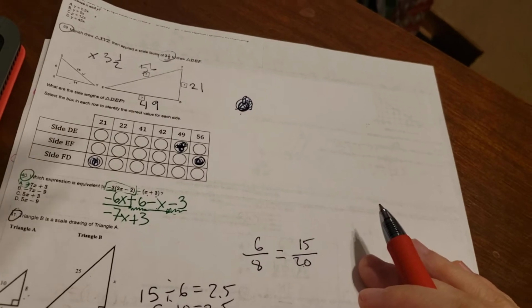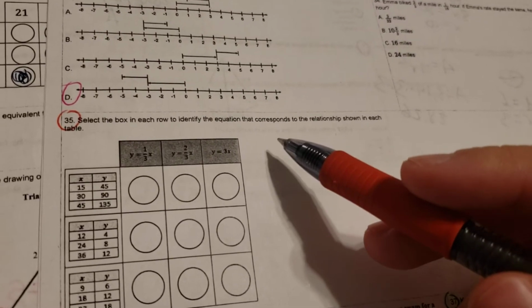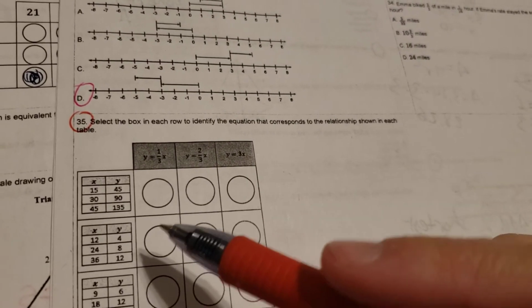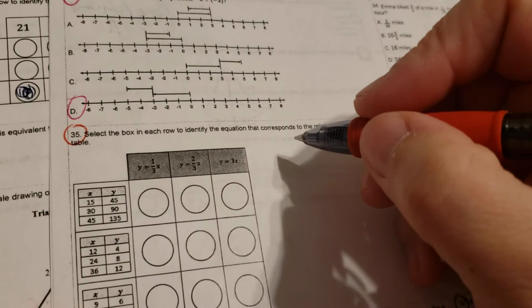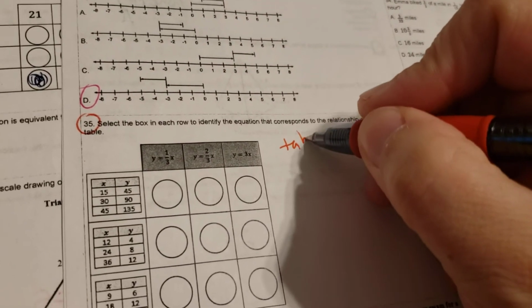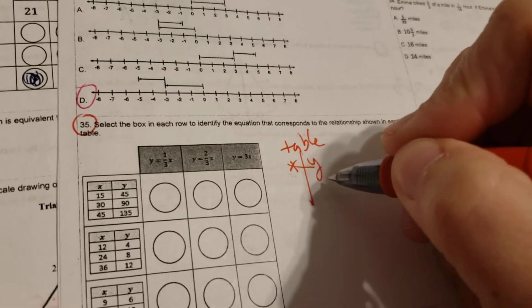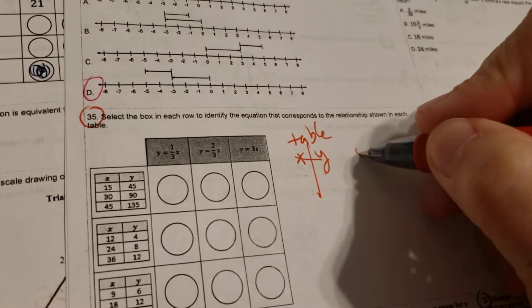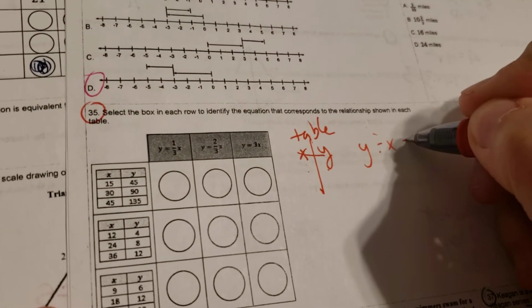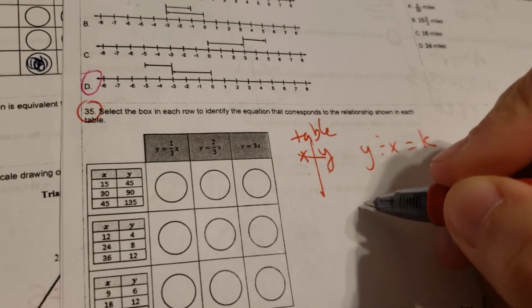All right. Let's look at 34. 34 is this guy with all these little tables here. Identify the equation that corresponds to the relationship. So if you've got a table, you divide the y values by the x values. You do y divided by x, and that'll give you k.